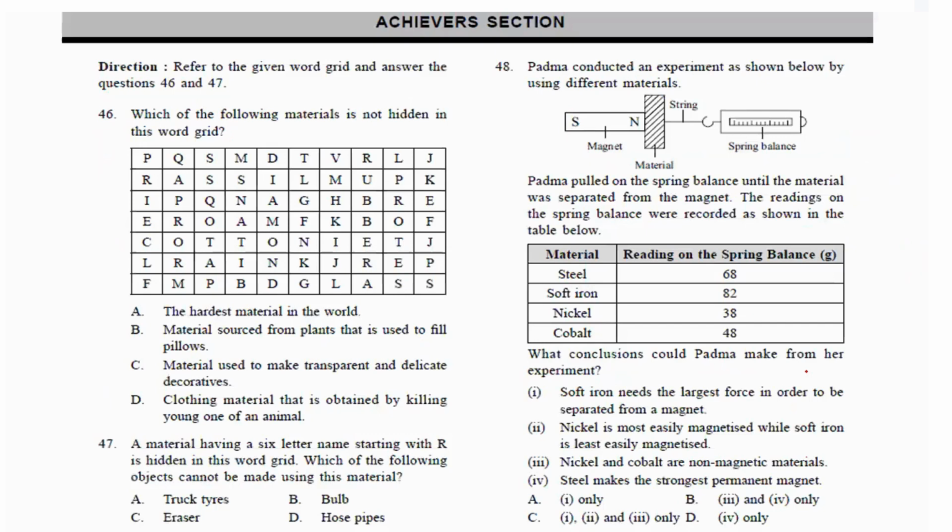Now the next section is the achiever section, right? So in the achiever section, we have 5 questions, and these 5 questions consist of 3 marks each. So let's see one by one. So this direction is given for question number 46 and 47. So in 46, a word grid is given. So we have to find out the material that is not hidden in this grid.